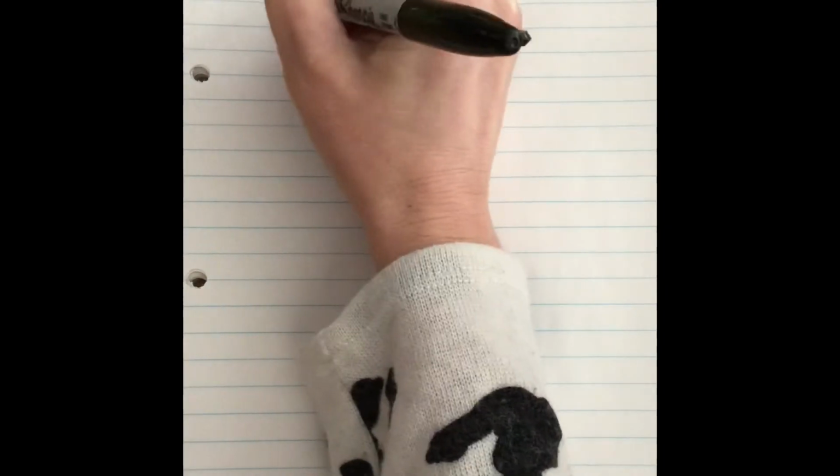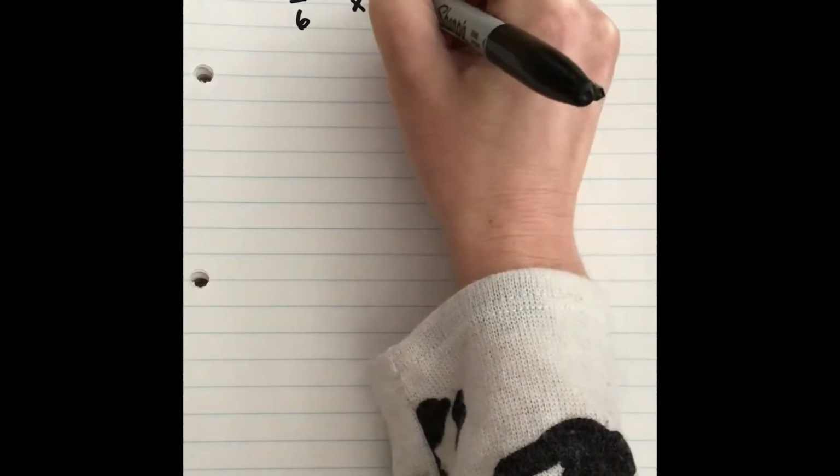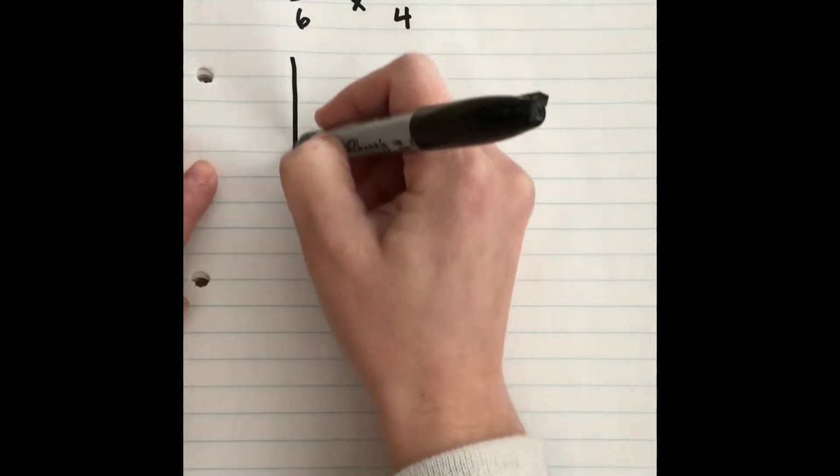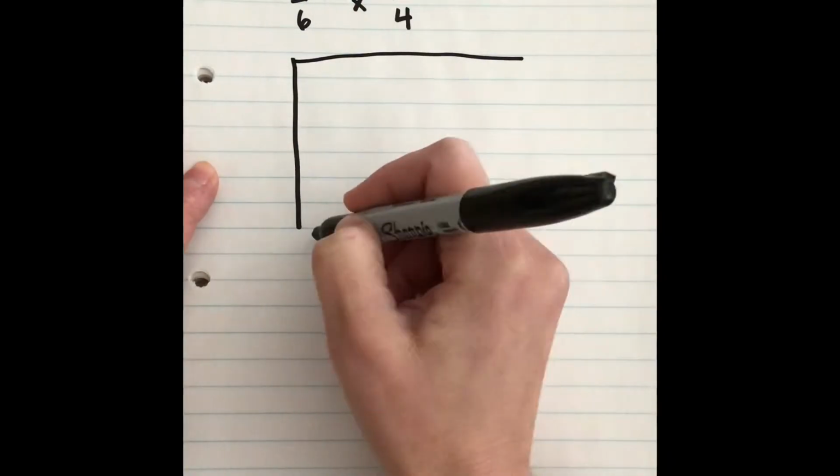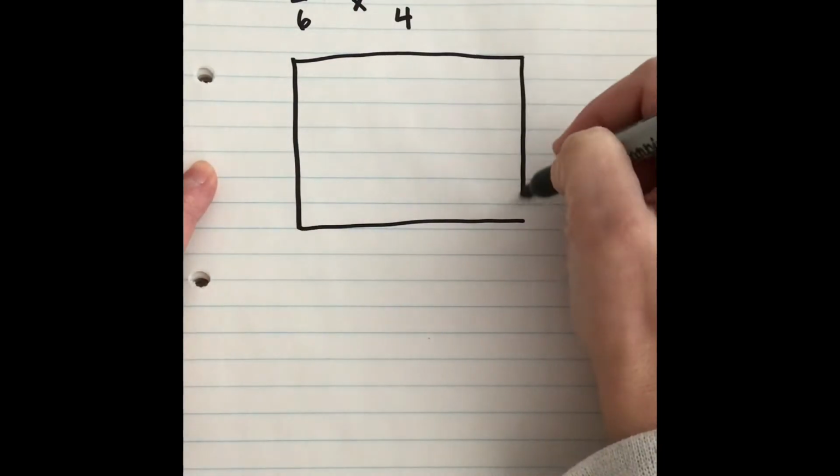We're going to do some practice with multiplying fractions using models. So the first problem we're going to do is 1/6 times 3/4. The way we're going to set this up is we're going to draw a large rectangle.